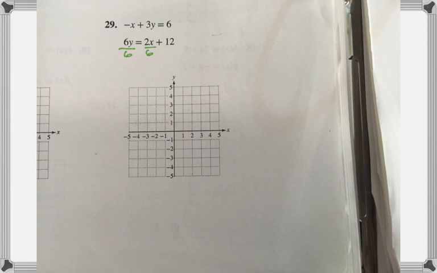If we divide the second one by 6, we get y equals 1/3 x plus 2. M is 1/3 and the intercept is 0, 2. Okay, I do this one because that one was not much work. You do the one with more work.